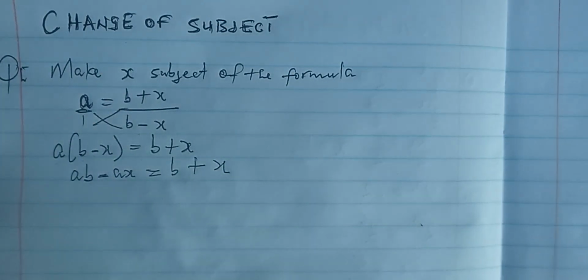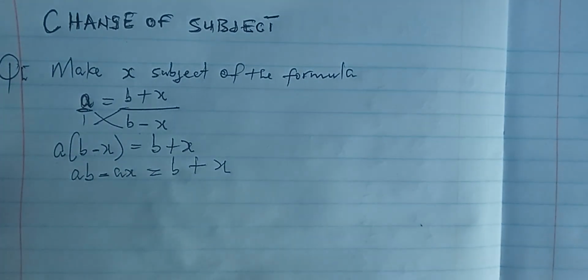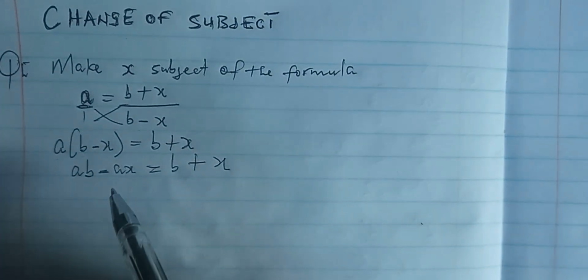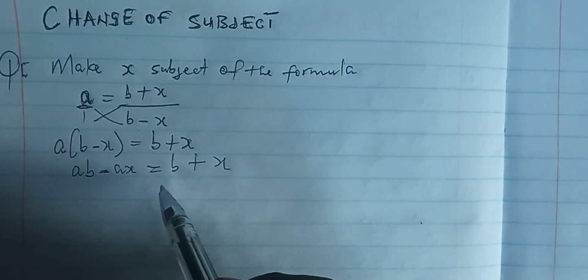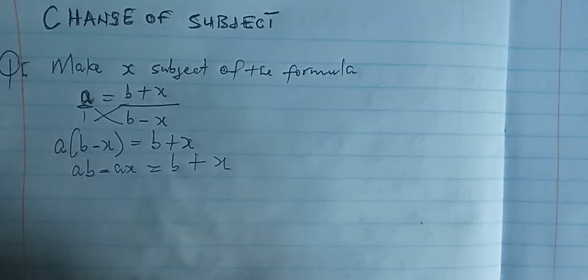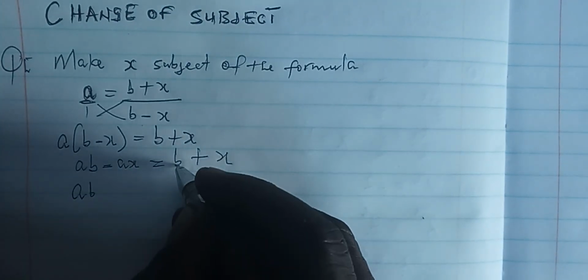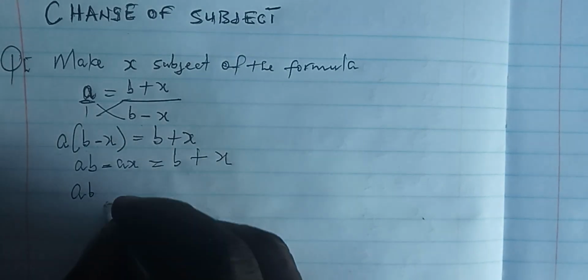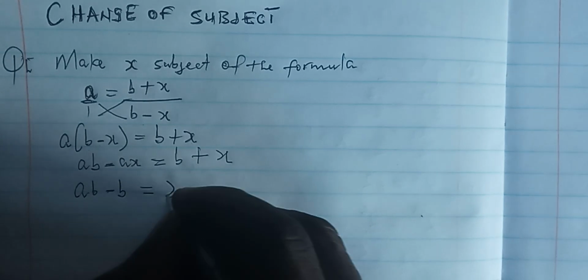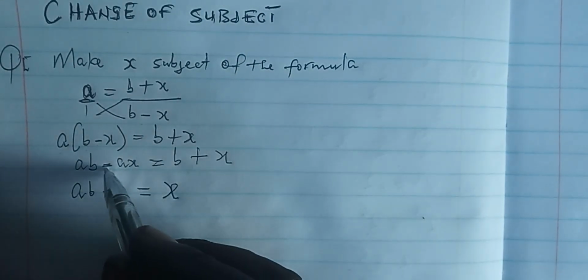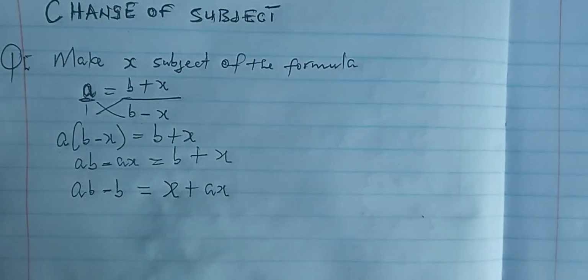So after this step, now we are going to group the like terms. By grouping the like terms, we are simply going to put all the terms with x on one side and all other terms without x on the other side. So here on this side, we are going to have ab, and if we take positive b to the other side, it is going to be minus b, is equal to this x here. And if we take a negative ax to the other side, it is going to be plus ax.